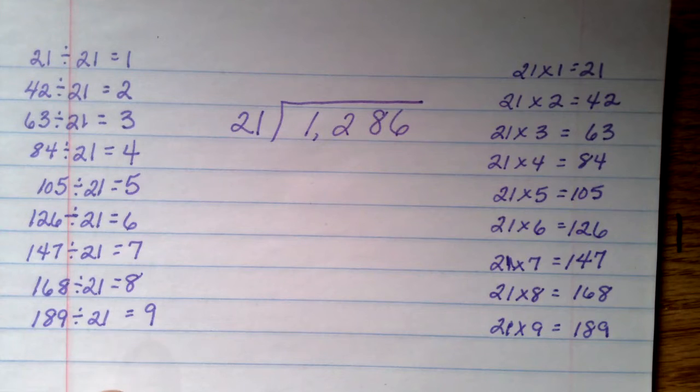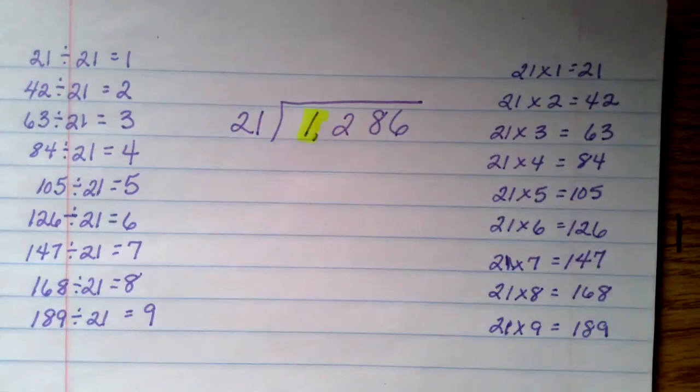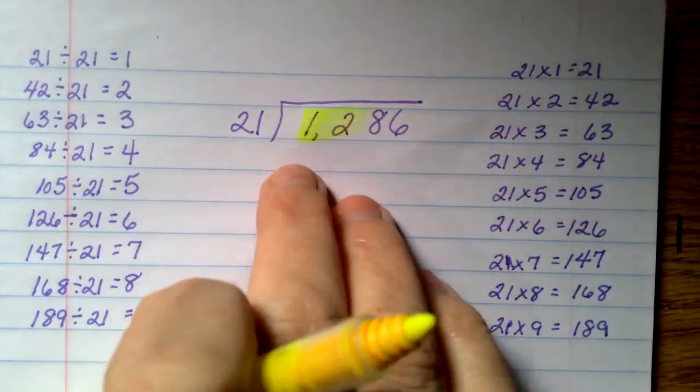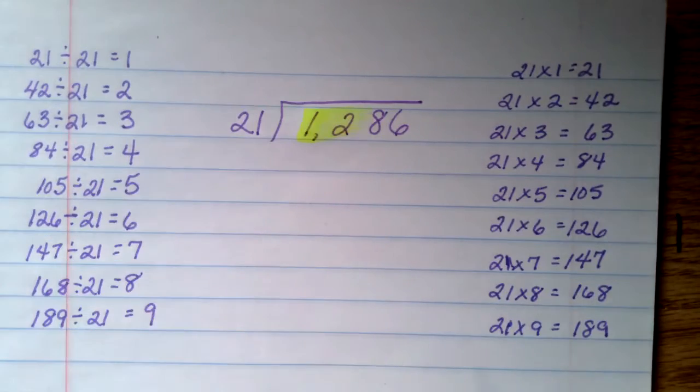So when I look at the first number, I say, can 21 go into 1? No, we can multiply 1 times 21, but we can't divide 1 by 21. So remember that this symbol says that whatever is underneath it, we are dividing by this number right here.